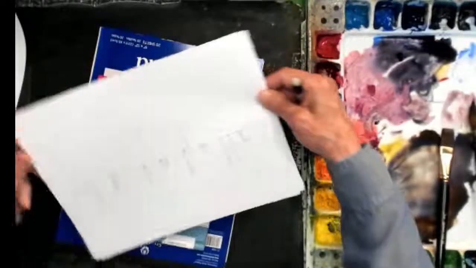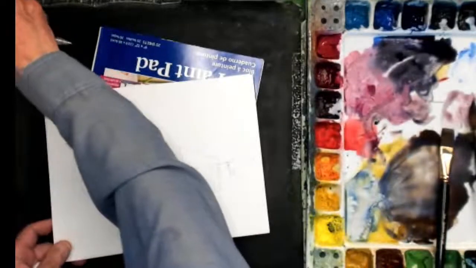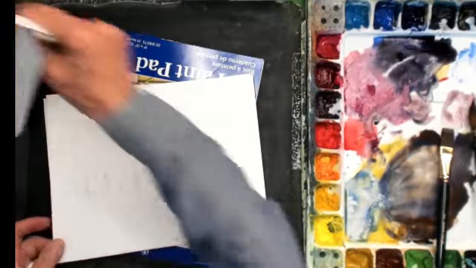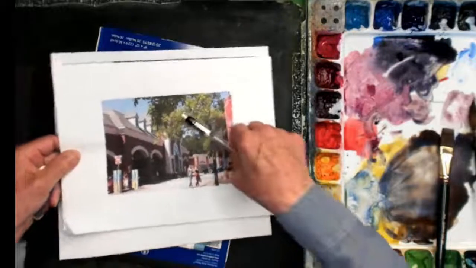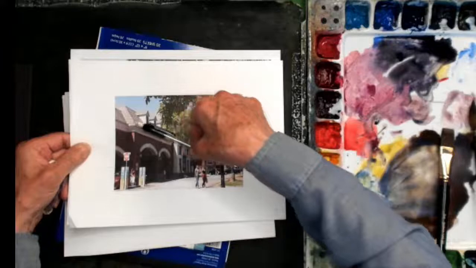So what I did was I plotted those on a piece of paper. And what I find out is I look at the vanishing point. Where's the vanishing point? Well, the vanishing point is the angle that the rooftop is down to the horizon.